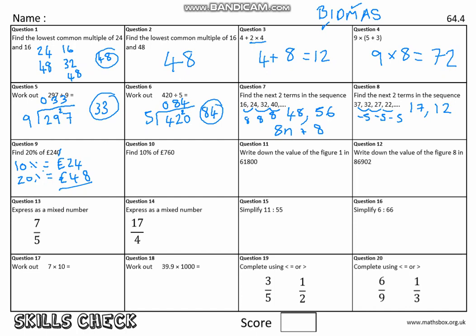Okay? Now this one's even easier because we're just finding 10%, so we're just going to divide 760 by 10. So 10% equals 760 divided by 10, which equals £76, okay?